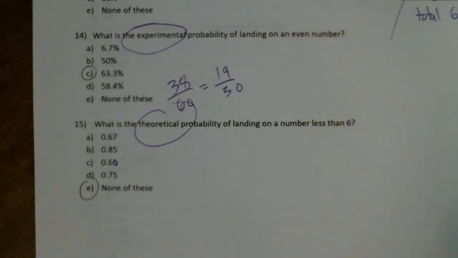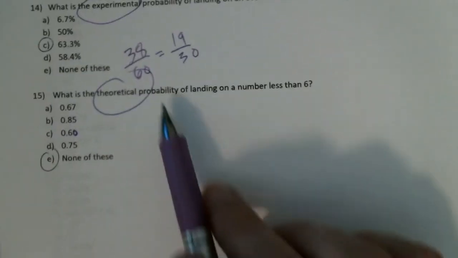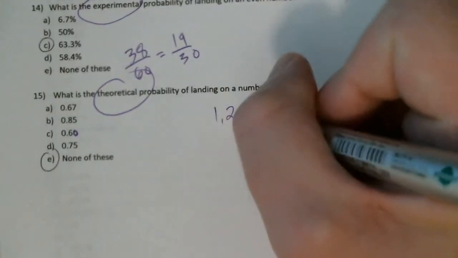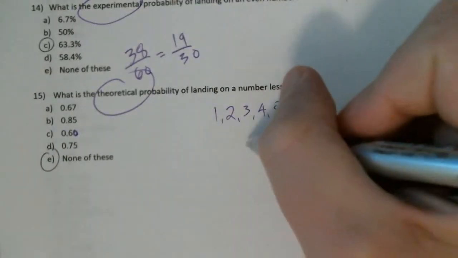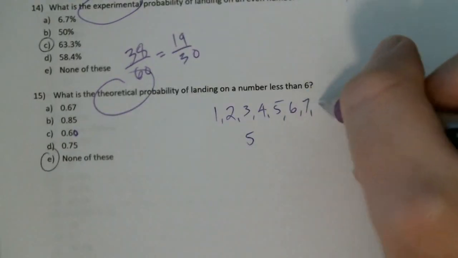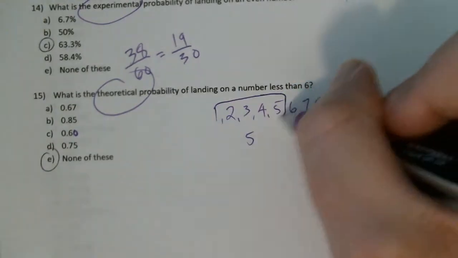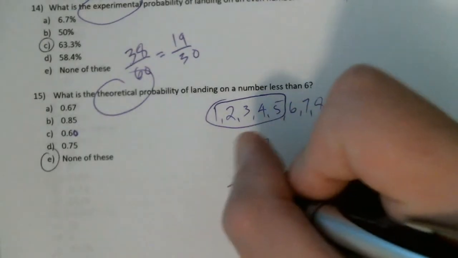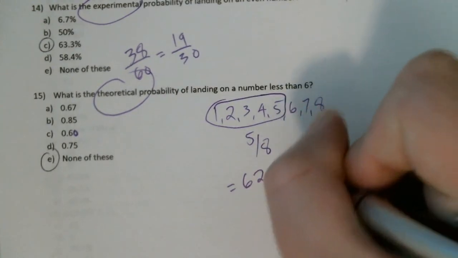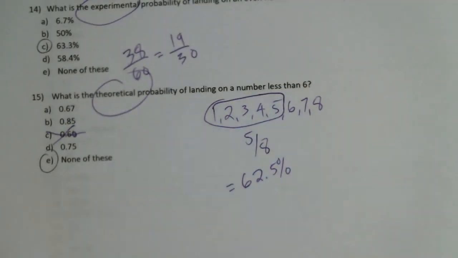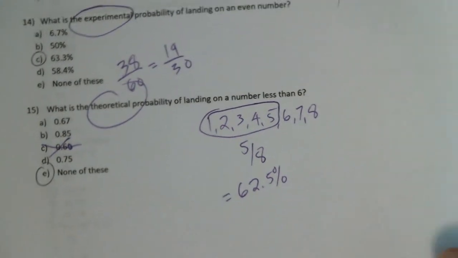What is the theoretical? Theoretical means I don't care anything about the chart. I'm not looking at that anymore. What's supposed to happen? Theoretical probability of rolling a number less than 6. That's going to be 1, 2, 3, 4, 5. There are 8 on this spinner. So that's 5 out of 8 possibilities, and that comes out to be 62.5%, which does not equal 0.6. So the answer was none of those.